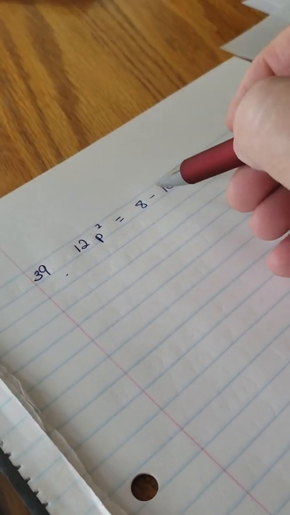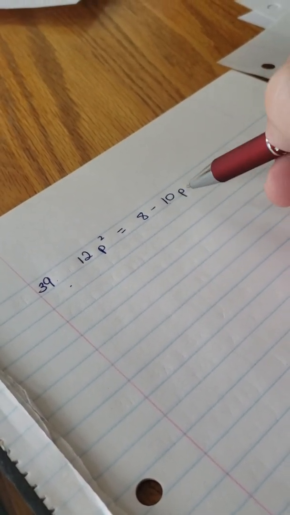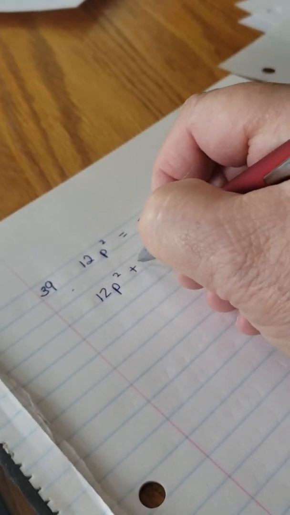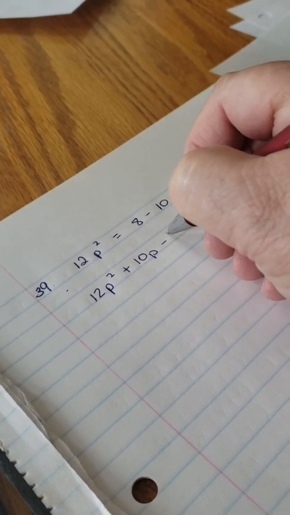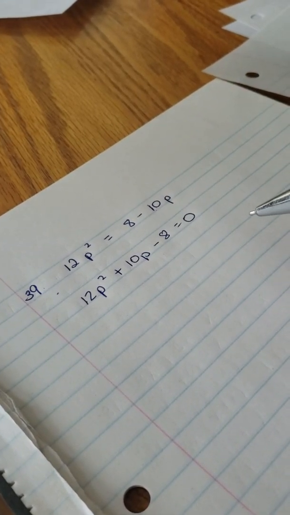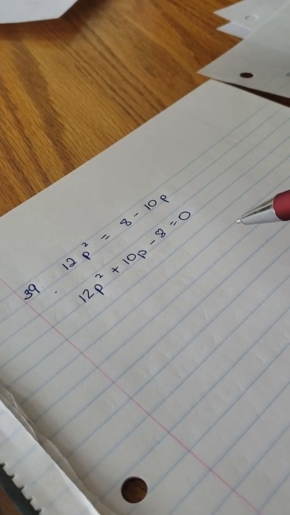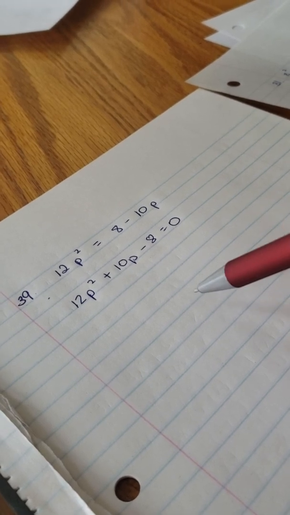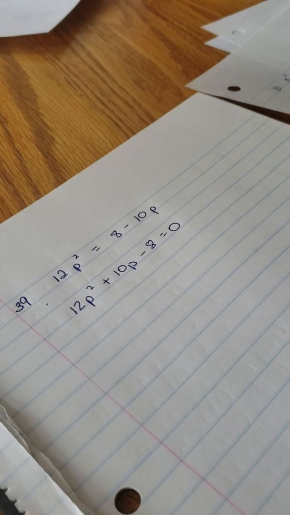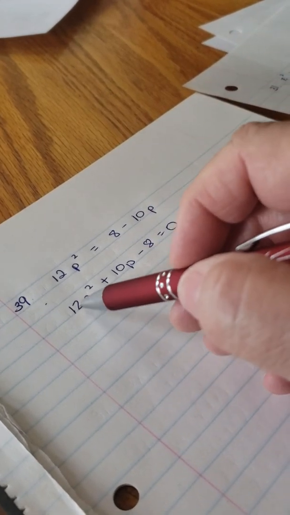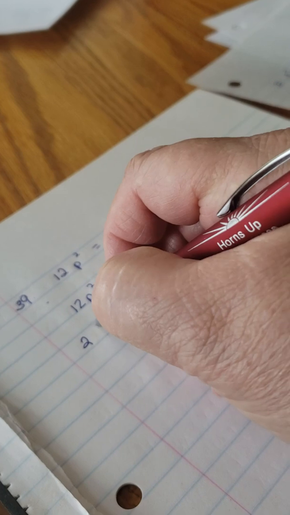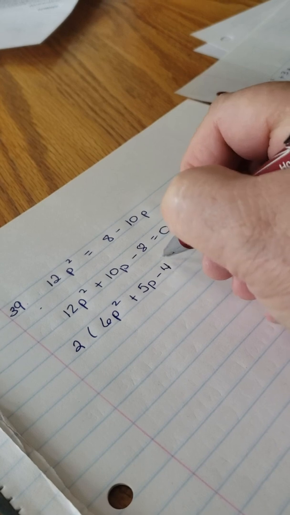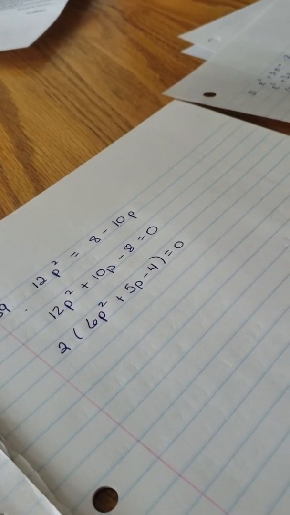Number 39, we're going to add the 10p and subtract the 8. So I'm adding the 10p and subtracting the 8 so that this side will be 0. You remember that the first thing we always have to do with factoring is to look for a common factor. I haven't mentioned that in the other problems because there was not a common factor other than 1. But in this one there is. There is a 2 that's common. So I factor that out.